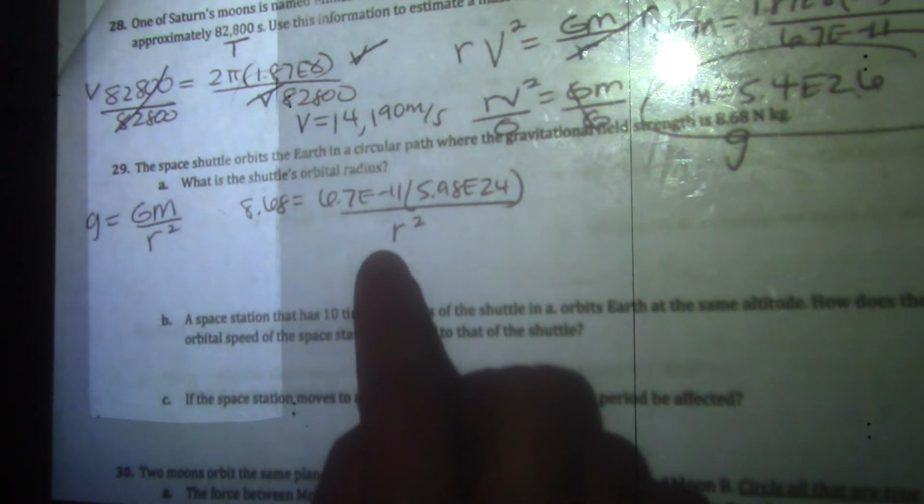Because it asks what is the orbital radius. It's not going to be the radius of the Earth because this is some height above the Earth. Unknown is on the bottom, so the first thing we're going to do is multiply that up. So r squared times this. And then I multiplied these and I got 4.0066 E14. Trying to get r squared by itself, so I'm going to divide the 8.68 over. And that gives me r squared as 4.615 E13.